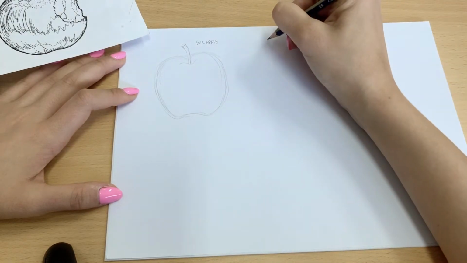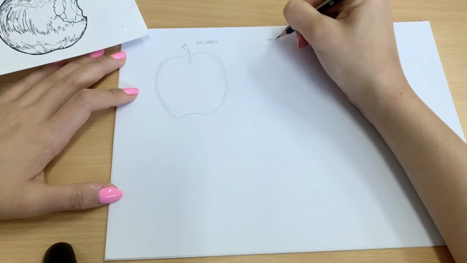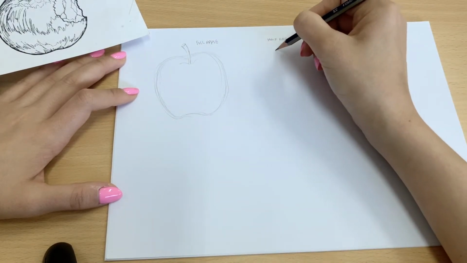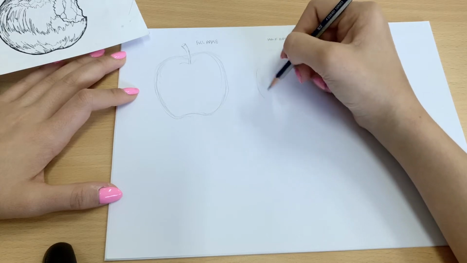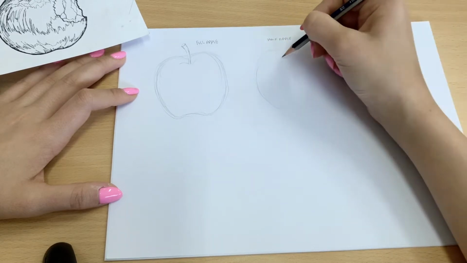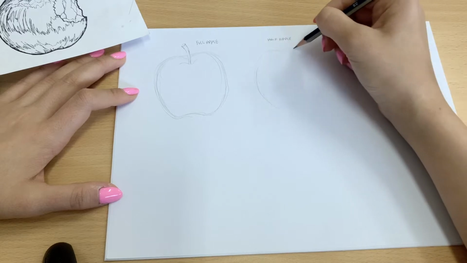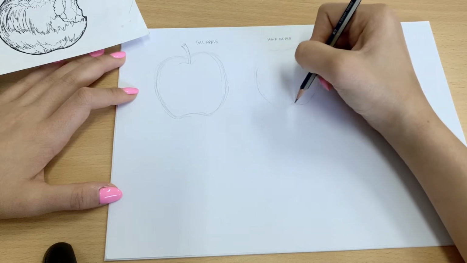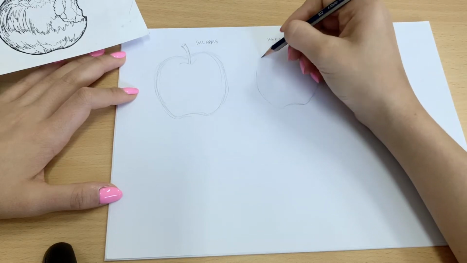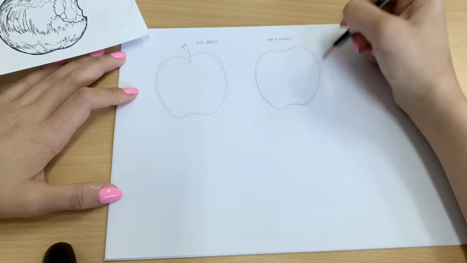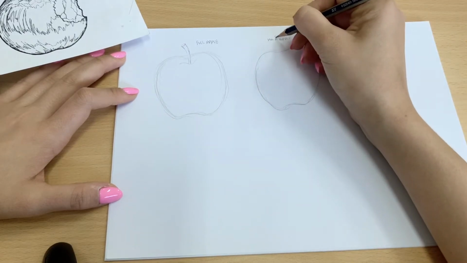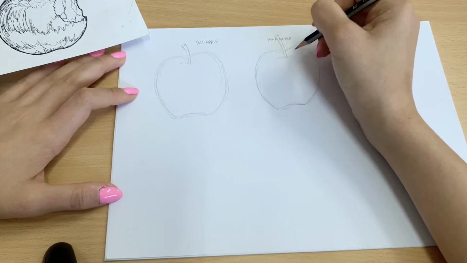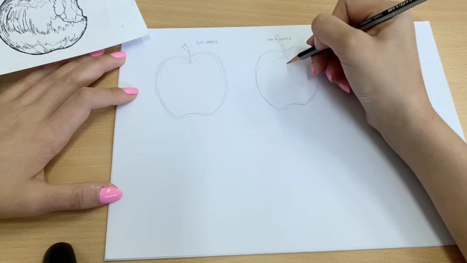Now the next apple you're going to draw is the apple that is cut in half. We're going to apply the same method that we drew the full apple with. So we're going to draw the overall shape of the apple, making sure that, again, we're getting our sides even. Of course, apples are an organic shape, therefore the sides aren't going to be even, but we have to try our best to get the overall shape correct. Add in the stem.